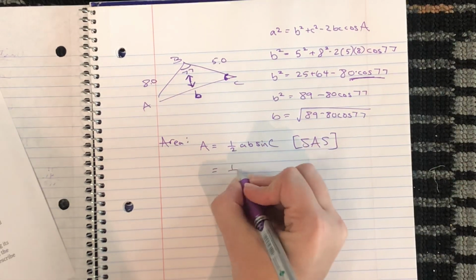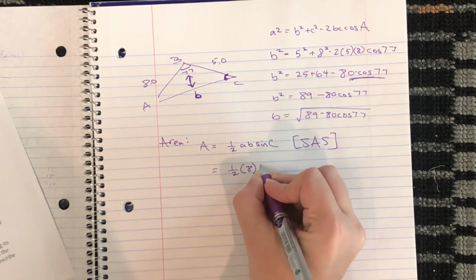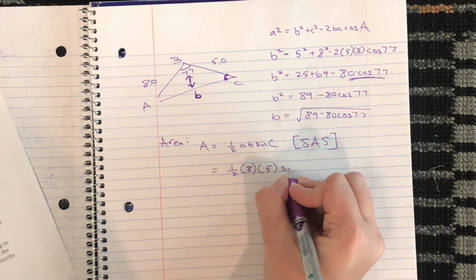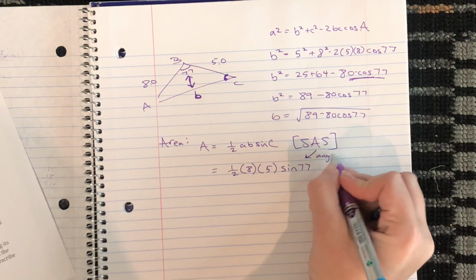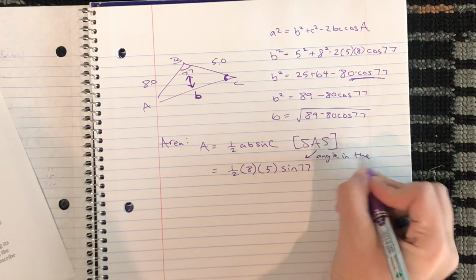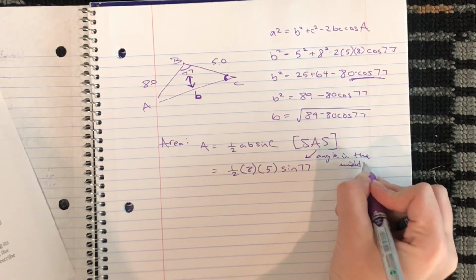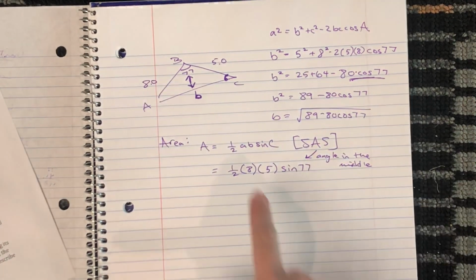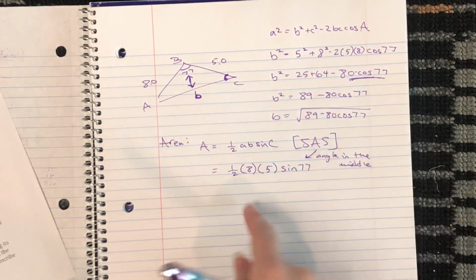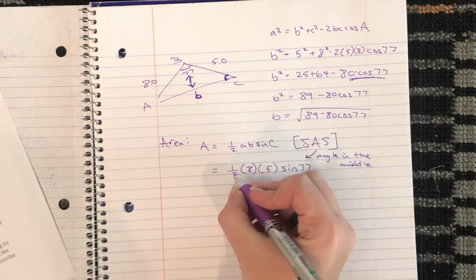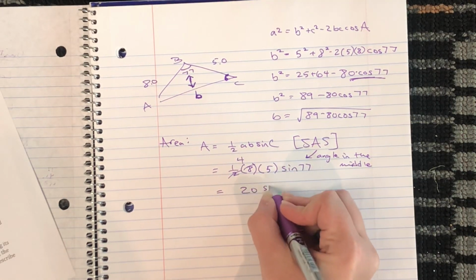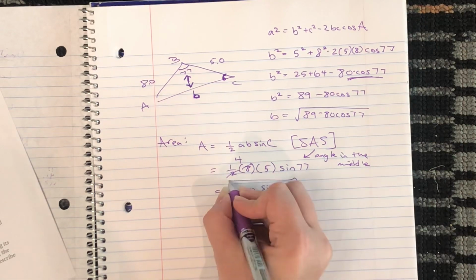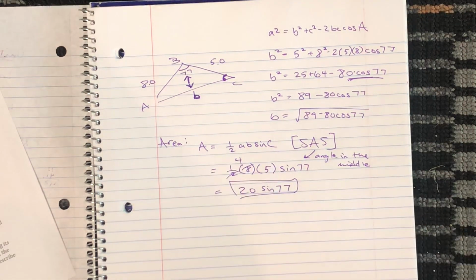So I can say 1/2 times 8 times 5 times sine 77. It's the angle in the middle. It's called the included angle. So this is two sides with an included angle. This is something, again, that I can plug into a calculator. Looks like 20 sine 77, and whatever that answer is, I would get as the area of the triangle.